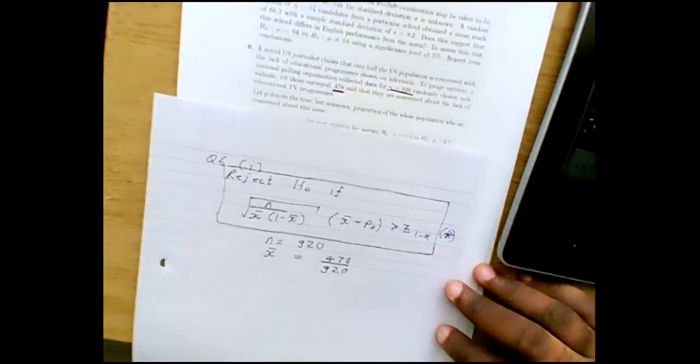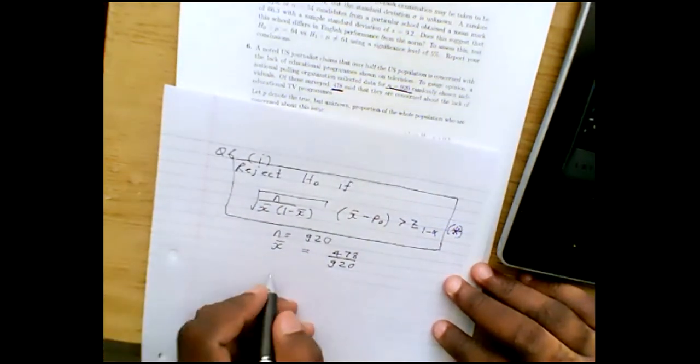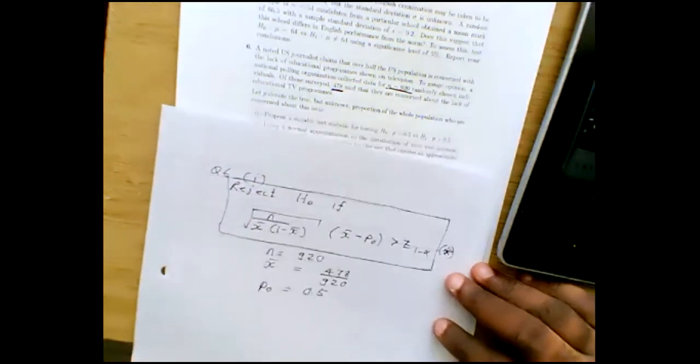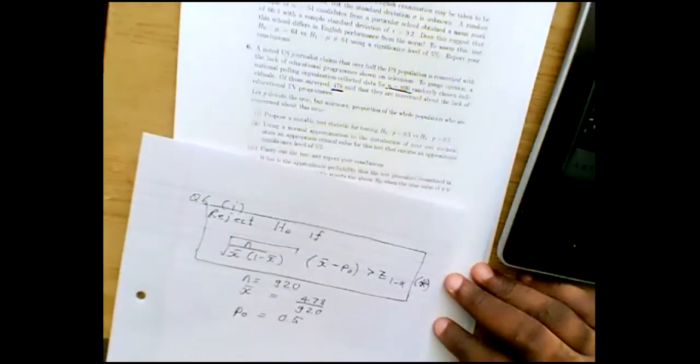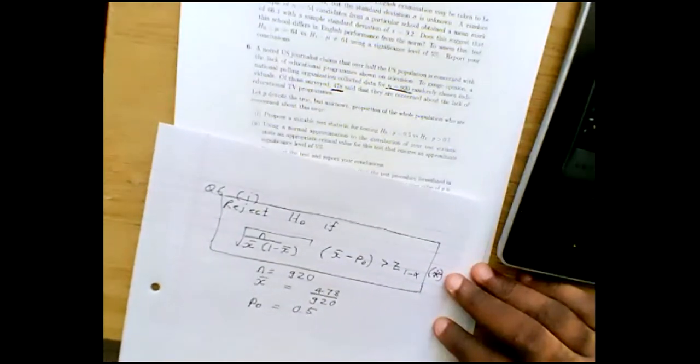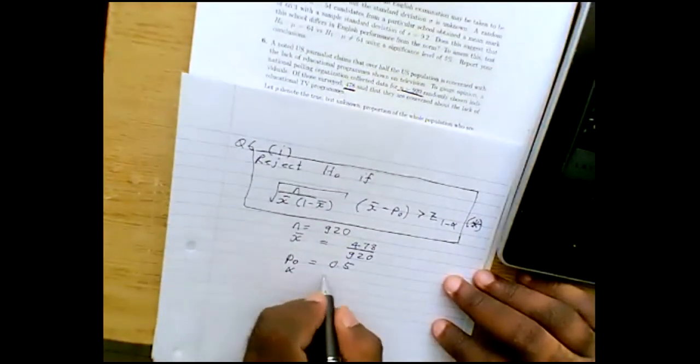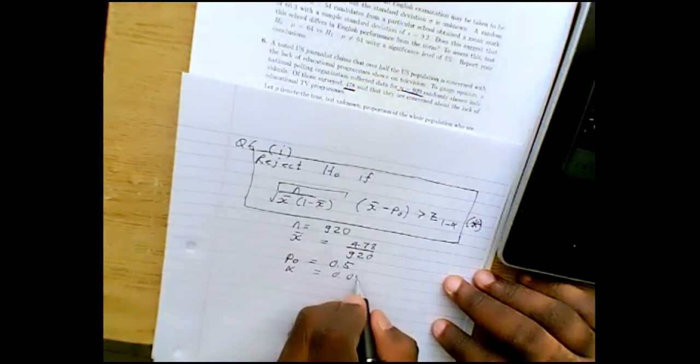What else do we know? We know P0 is 0.5, and alpha, it doesn't say what alpha is, but I assume it is 5%. So let's take alpha to be 0.05.